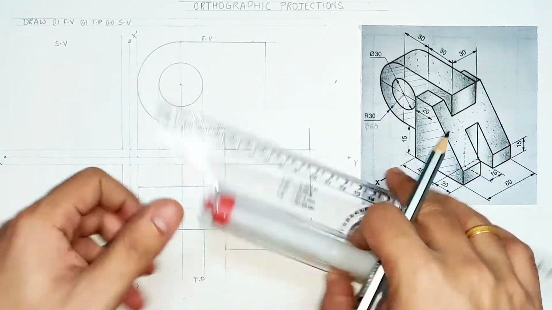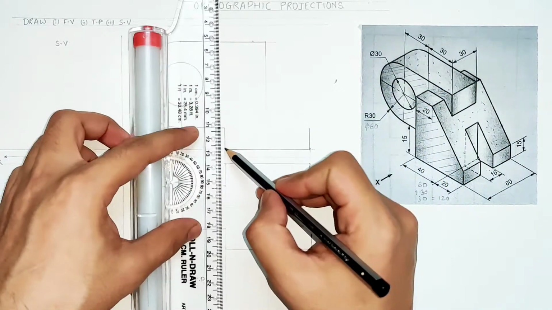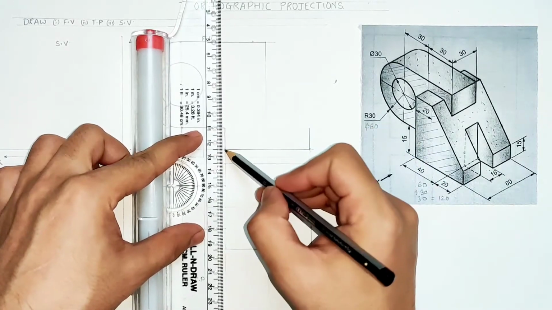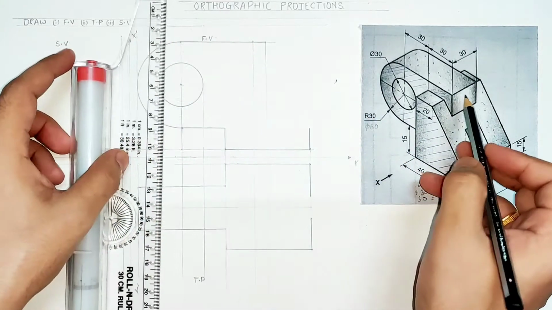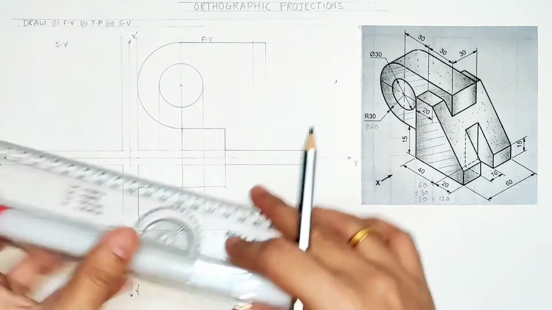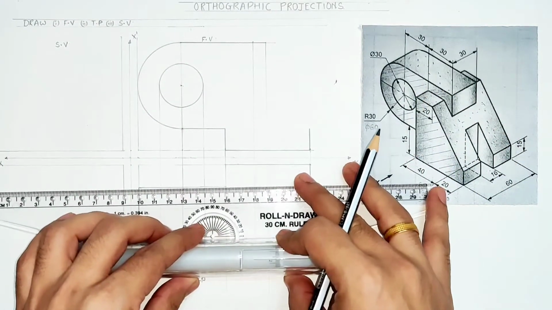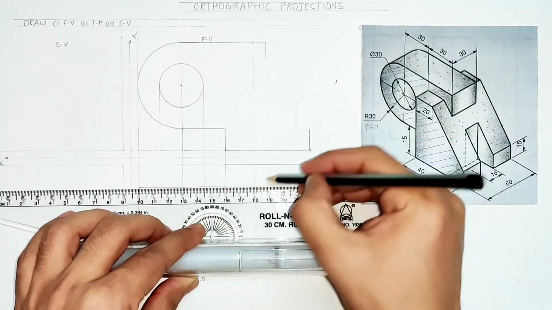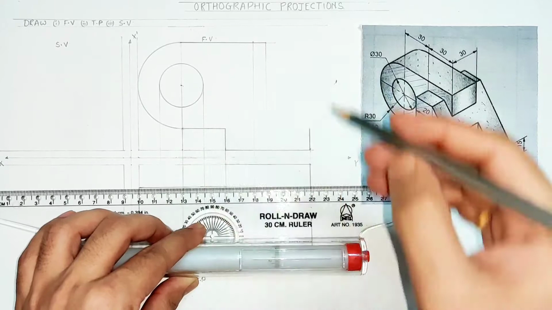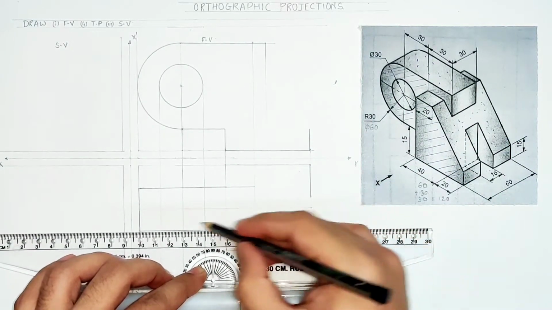So this is that part, 20 millimeters. From that we will take the projections from the front view to the top view. Now as you can see, the rectangular center part is extended till 20 and it is extended further, but right now we will extend it till 20.